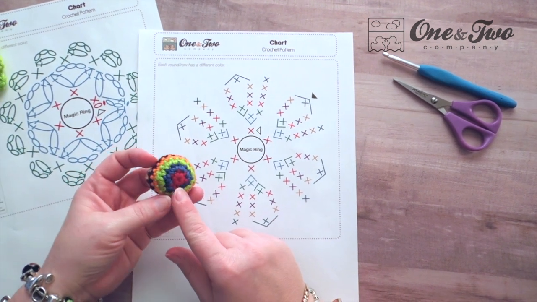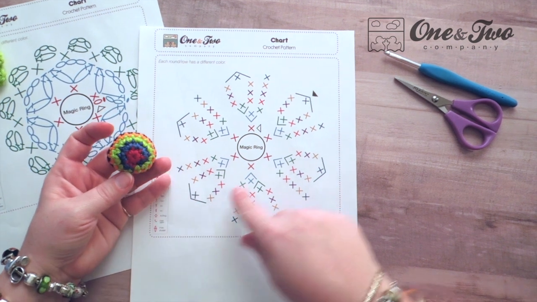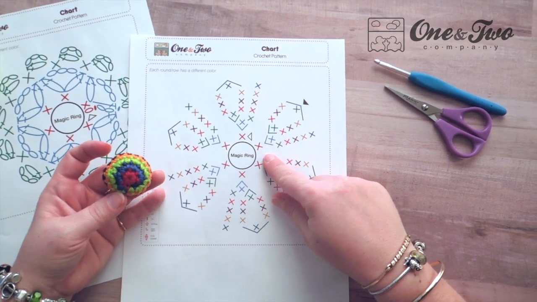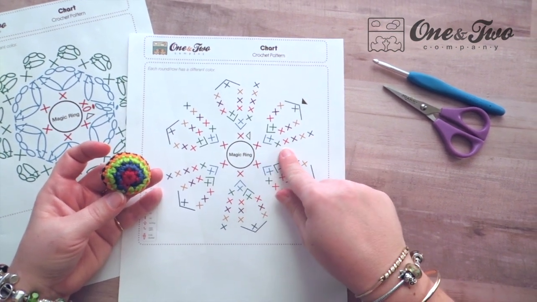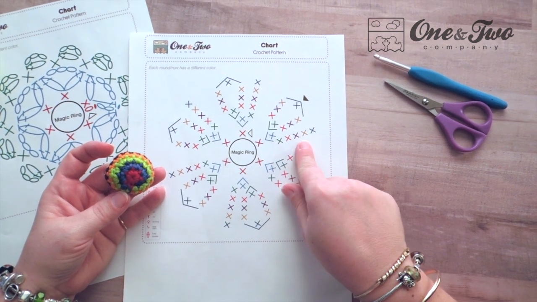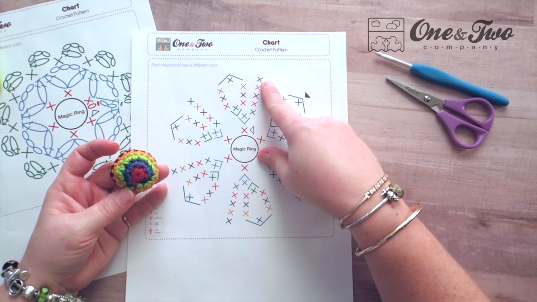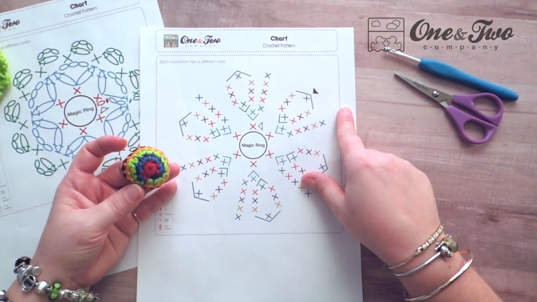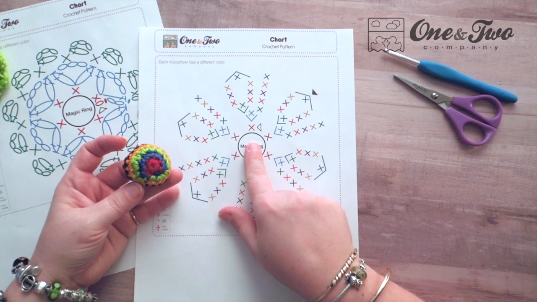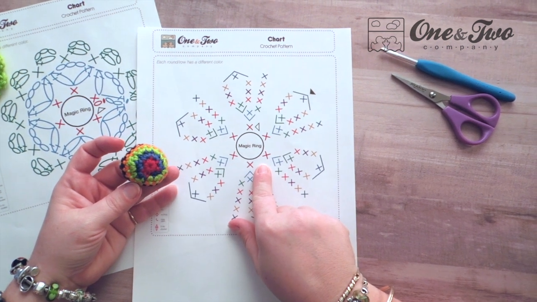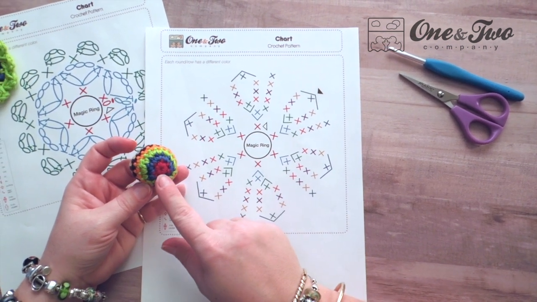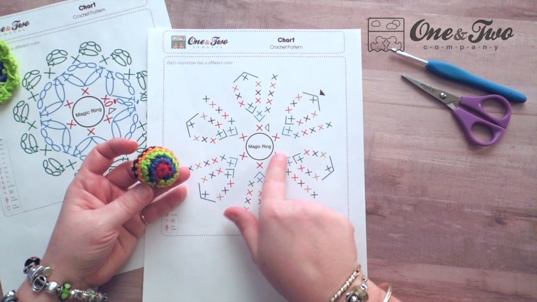And I've made a color-coded sample here to go along with it. You'll notice with this pattern and many other patterns in the round that each round is a different color on your chart. And that is really helpful when it comes time to count your stitches or count your rows. It helps keep everything really organized and clean looking. So again, here's our middle, and we're going to do 6 single crochets in a magic ring for our start. And we have that here, 1, 2, 3, 4, 5, 6.